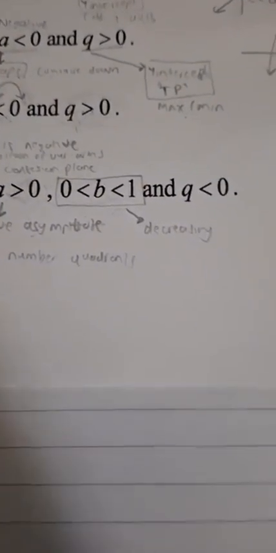That also speaks to where the function is located. The asymptote itself is horizontal. If q is less than 0, it means that the value of the horizontal asymptote is negative. It's a negative asymptote. Please understand that.